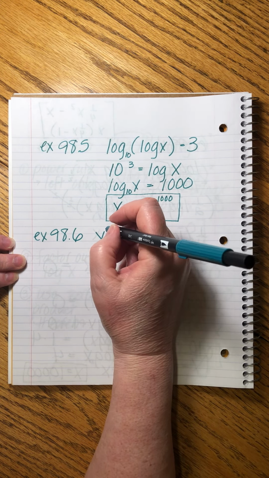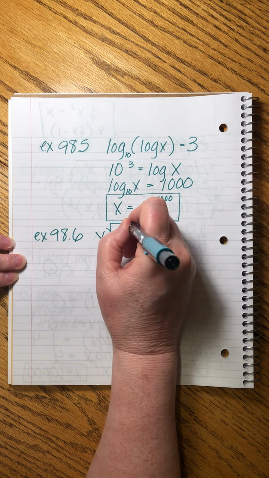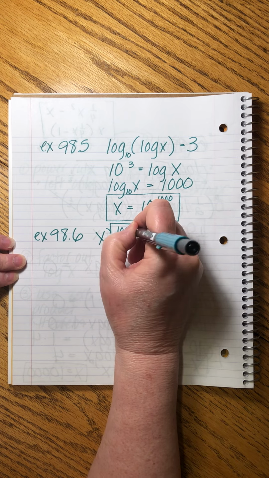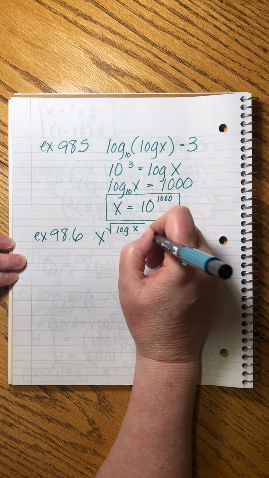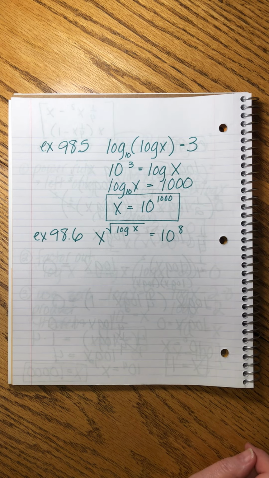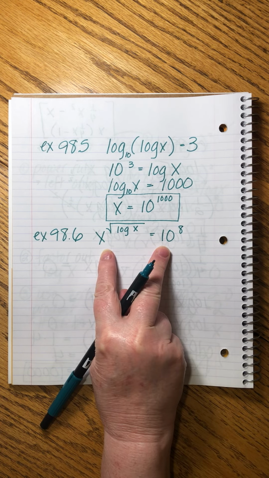This is an x, it is the base. The exponent is the square root of the log of x. Do you feel like you're in a bad dream? I kind of do. Equals 10 to the 8th. So what the actual heck are we going to do with this? This is written in exponential form.